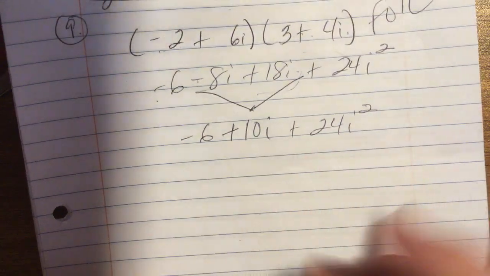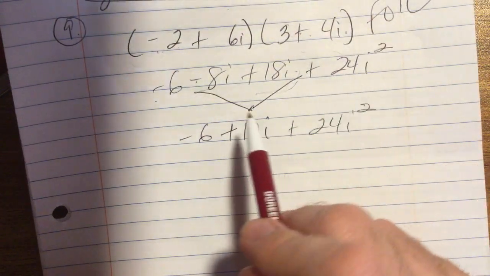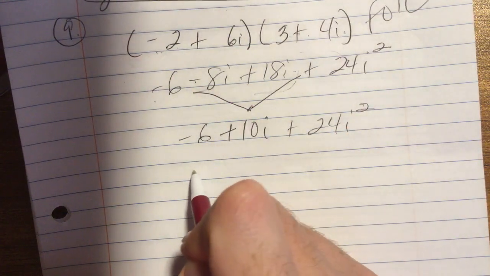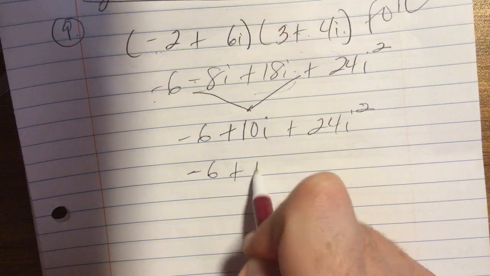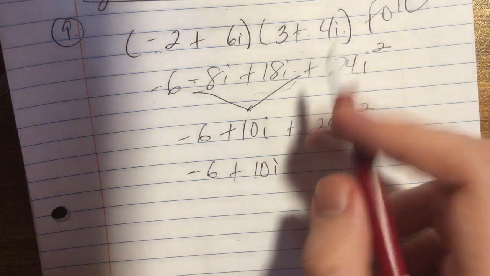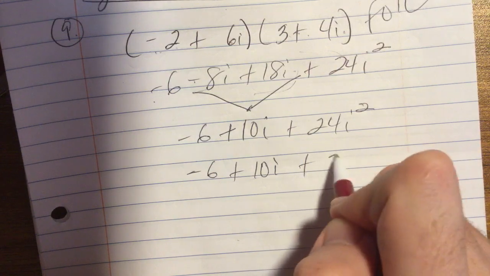I'm going to do this step by step. I'm not going to try to condense too many steps together so I can show my work very clearly. Now I'm going to bring down the negative 6 plus the 10i. Those are unlike terms, so they cannot be combined. And then in my next line, I'm going to put plus 24.